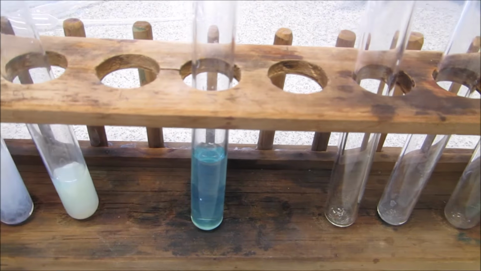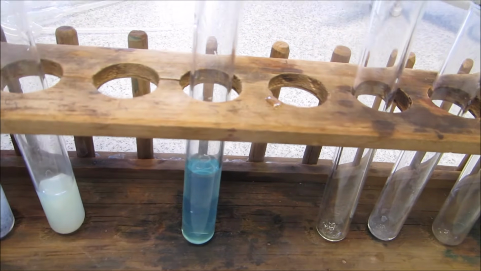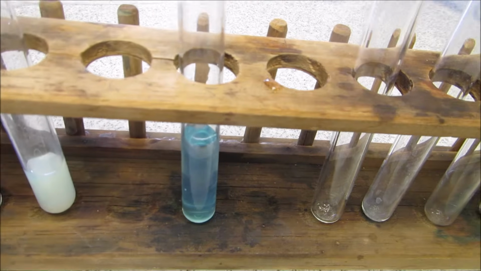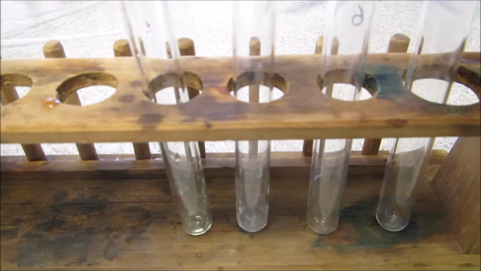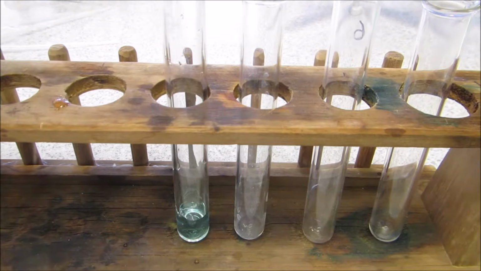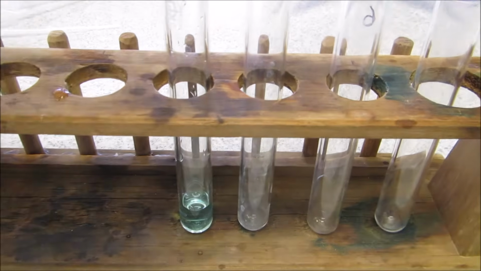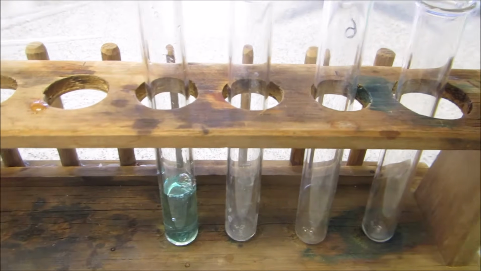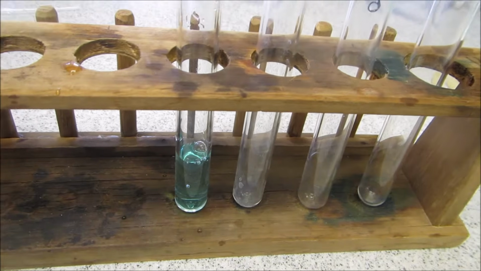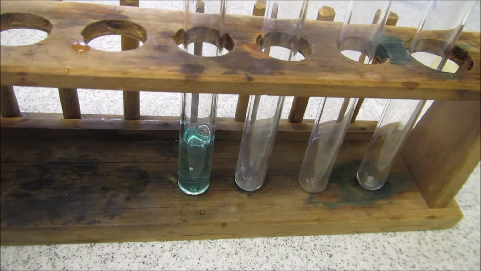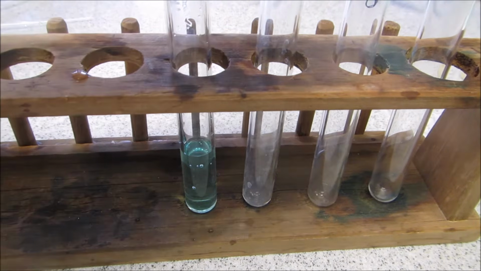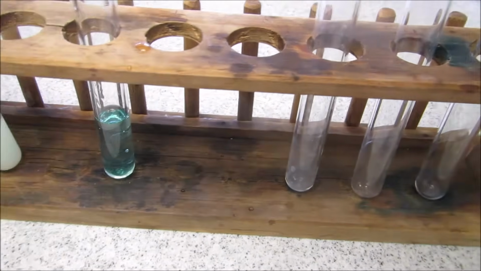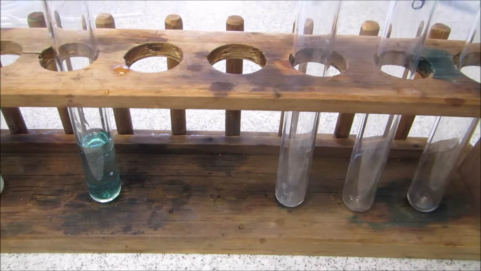I'll add a bit of nitric acid. I'll grab a fresh one. So this is number 2. And I'll put it in. And I'll add some nitric acid. And there's no fizzing. So that will tell you it's not one of the options. I'll add it to the next one.